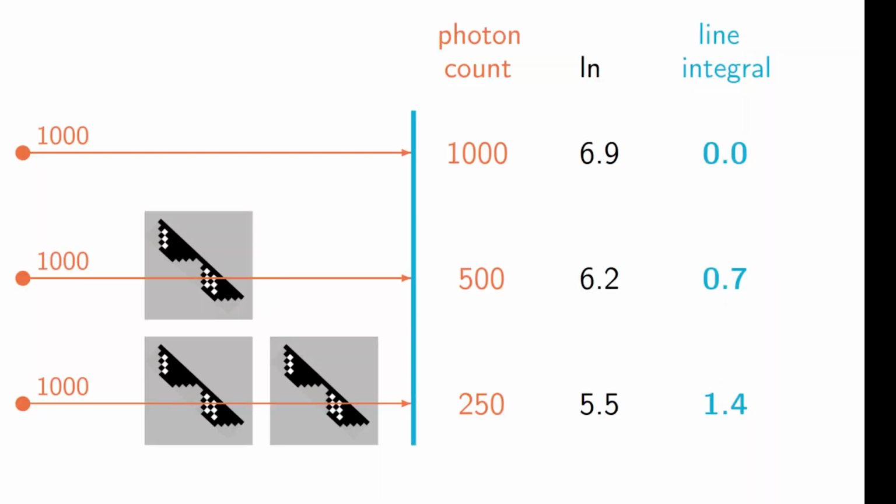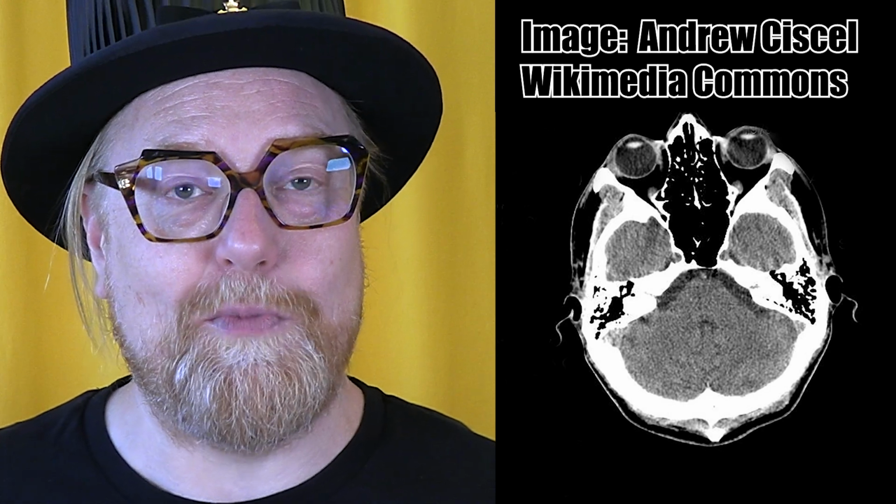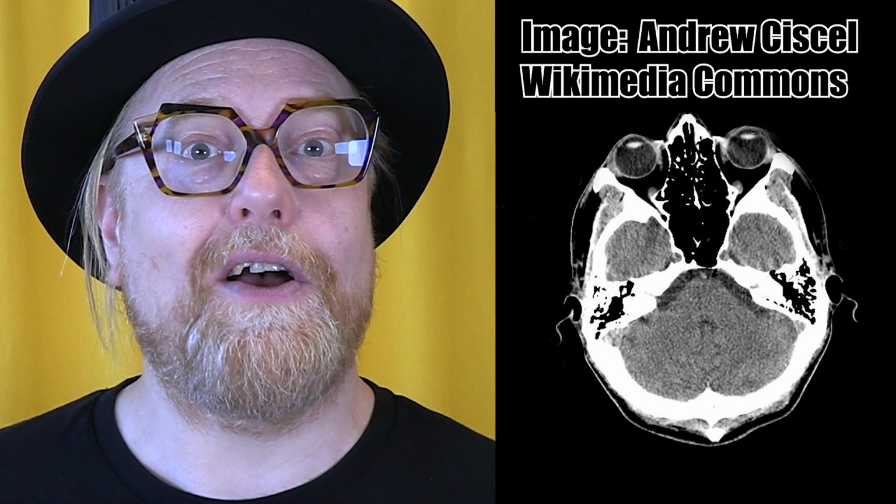Now we have transformed the intensity data into line integrals. Physical material is kind of sunglasses for X-rays. Two blocks is like double shades compared to one block. Now is the time to step from homogeneous blocks of material into something real, such as a human head.